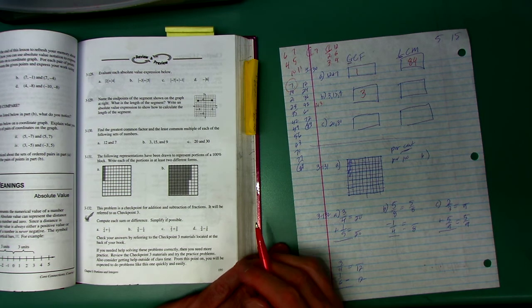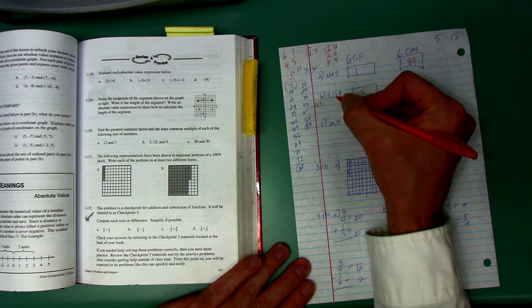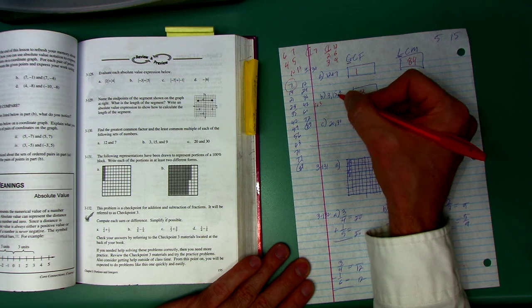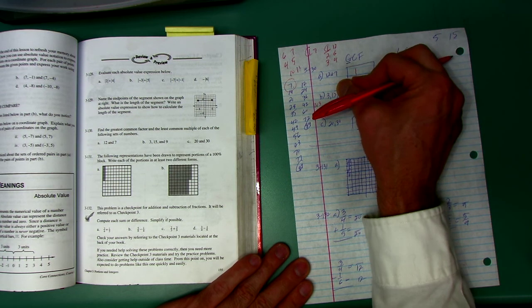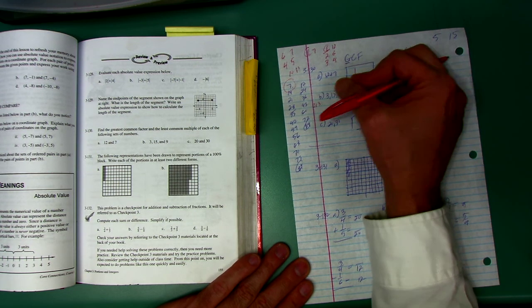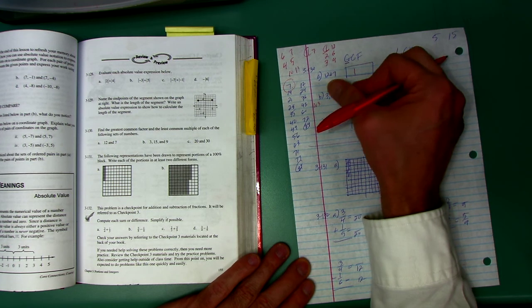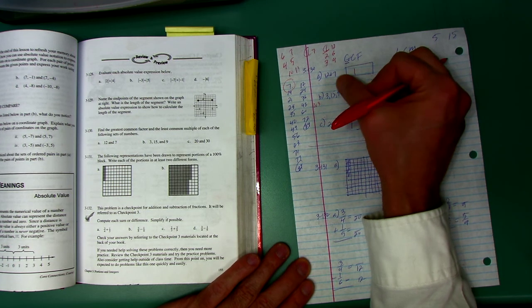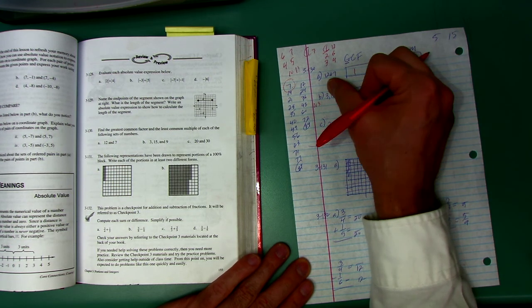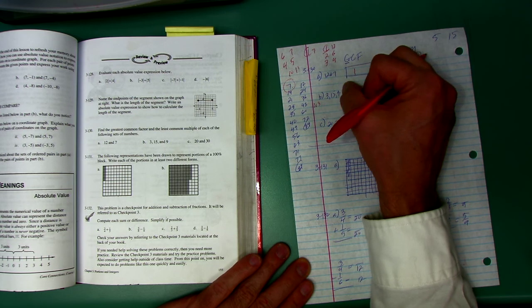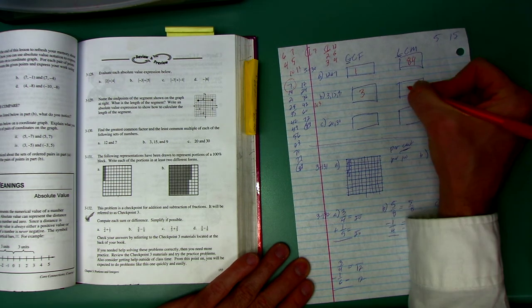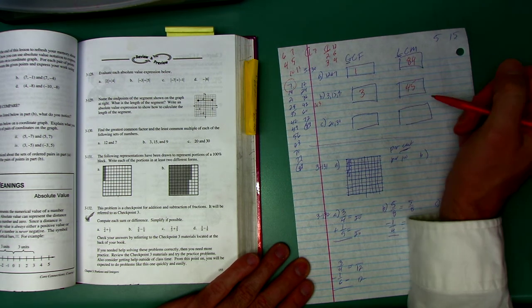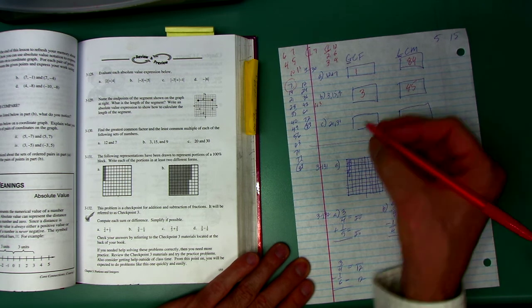Okay, now, least common multiple. 3 goes into 15, so the least common multiple of 3 and 15 is 15. I can't get a smaller multiple of 15 than 15 times 1. 3 goes into 9, so the least common multiple of 3 and 9 is 9. But 9 and 15, 9 doesn't fit into 15. I have to find a number that 9 and 15 both fit into, and that's going to end up being 45.